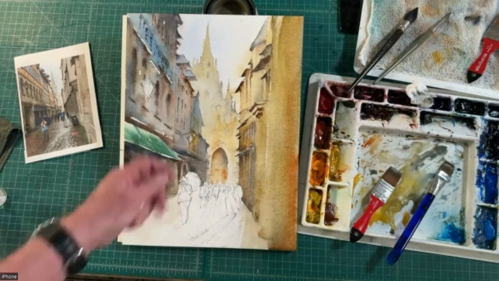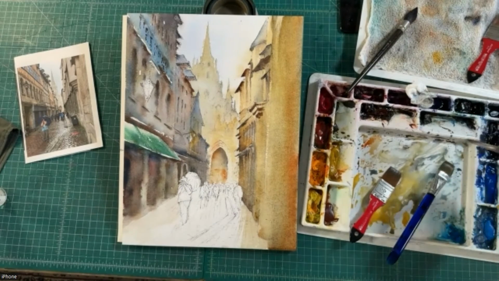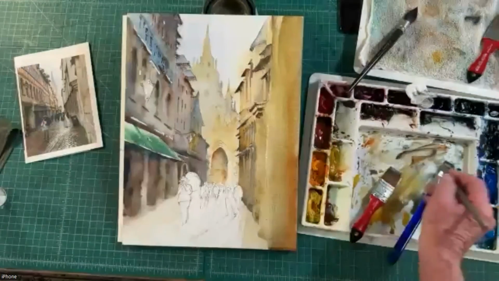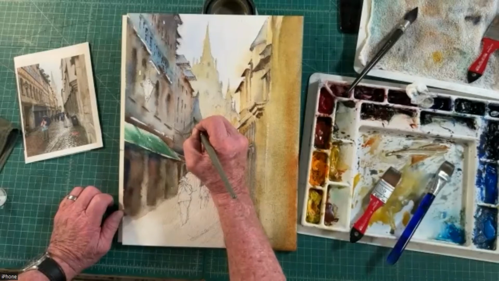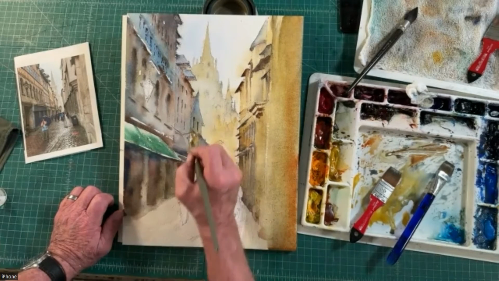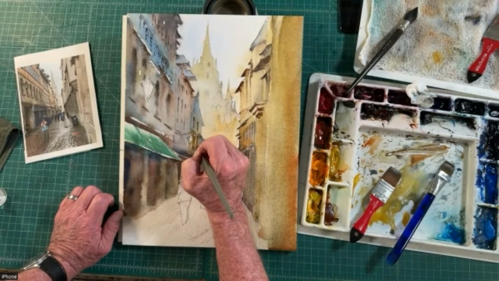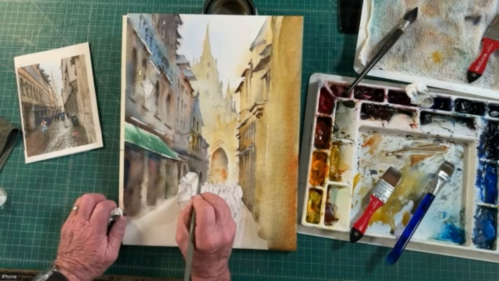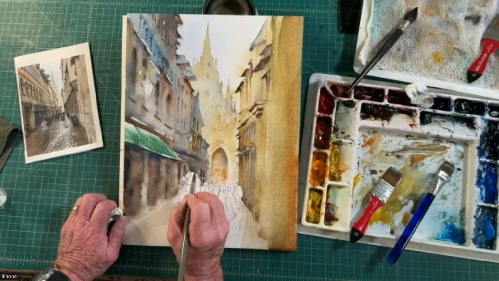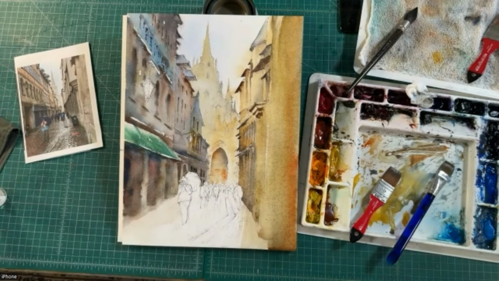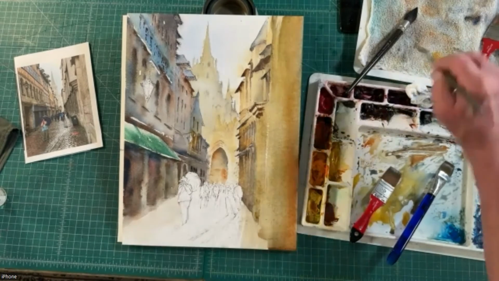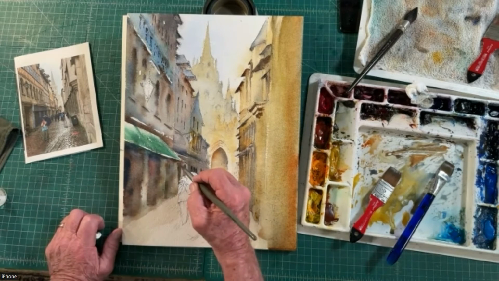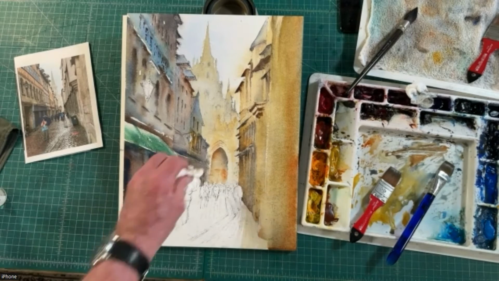Going back now, this is all dry. I can take that same brush and just take some darker, cooler pigment as I mix up on my palette and just put a couple of little windows in here. There. Sometimes I just take a tissue and blot the bottom edge of these windows a little bit, and it just helps kind of soften everything.